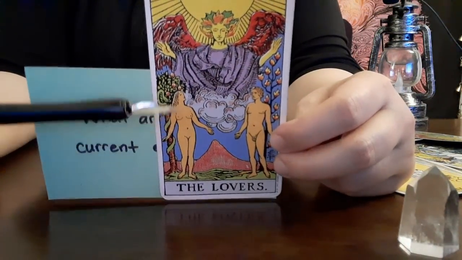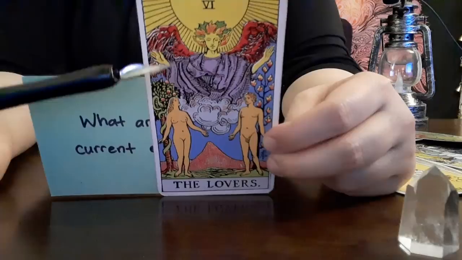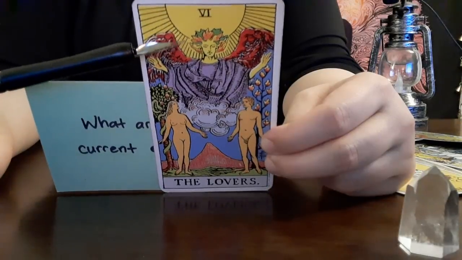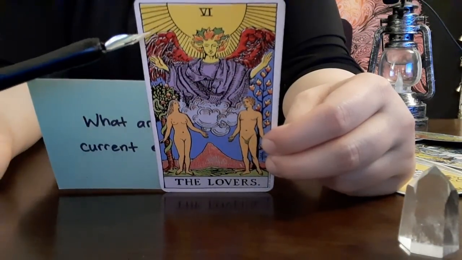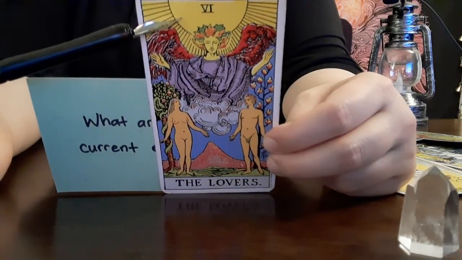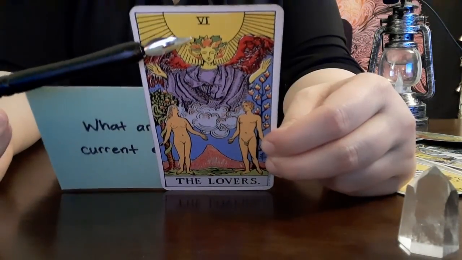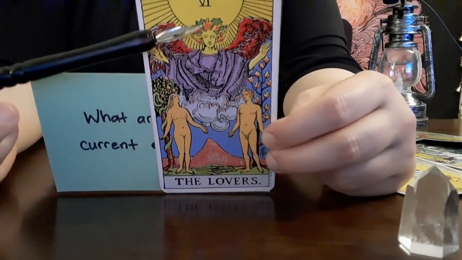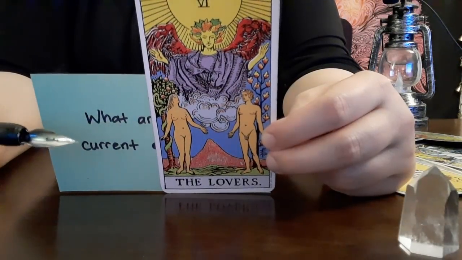Where did your eye fall first? That's your answer. So if your eye fell first on the Sun, you might say again, something positive. So your energies right now are very positive. Maybe you're feeling very warm and bright and energetic, all things associated with the Sun. Maybe your eye fell to the Angel. So instead of saying whatever you said here, you might first say, maybe you're feeling that you're protected by the divine. Maybe you feel quite spiritual, okay?